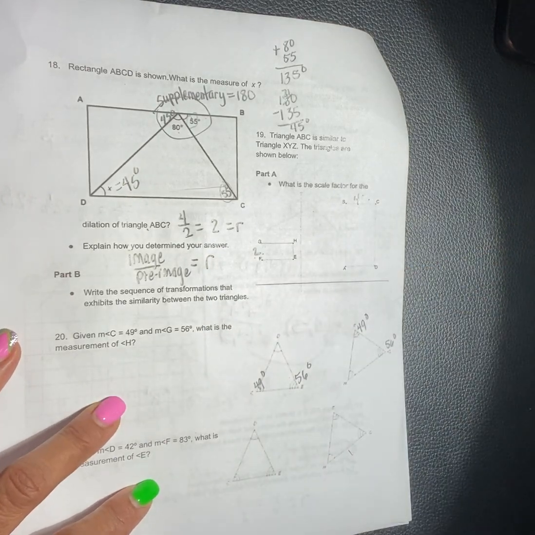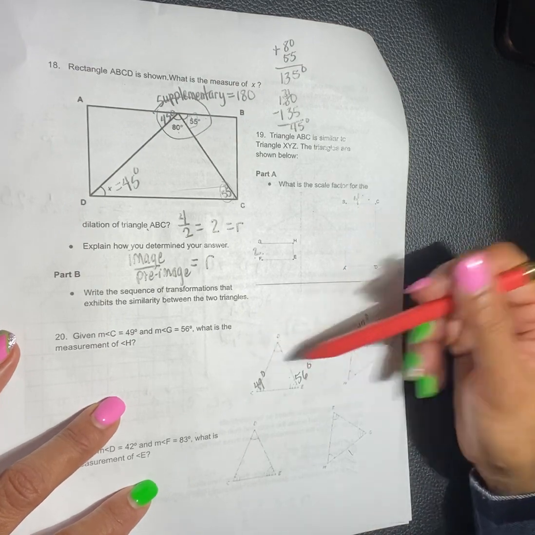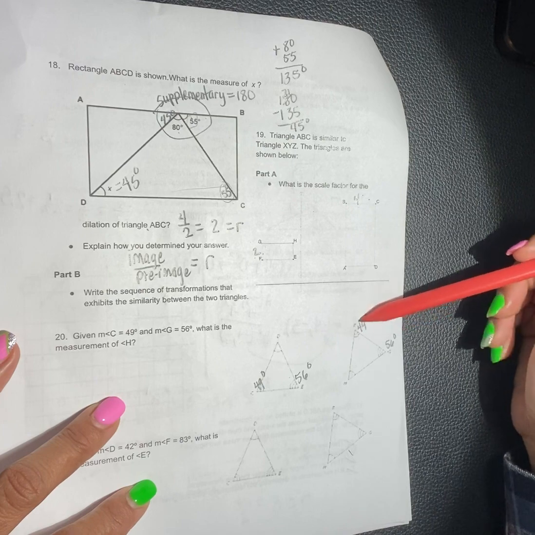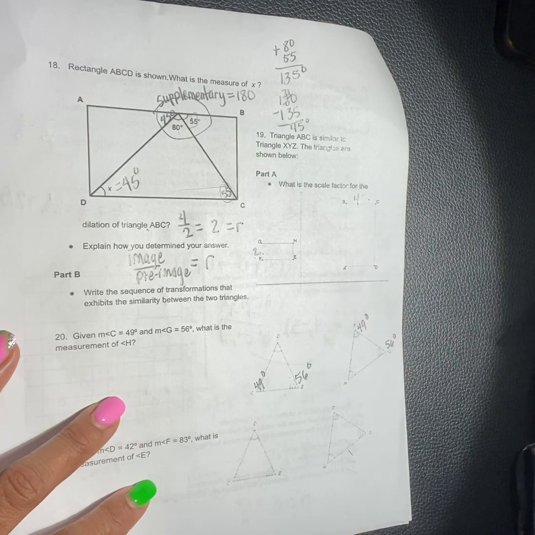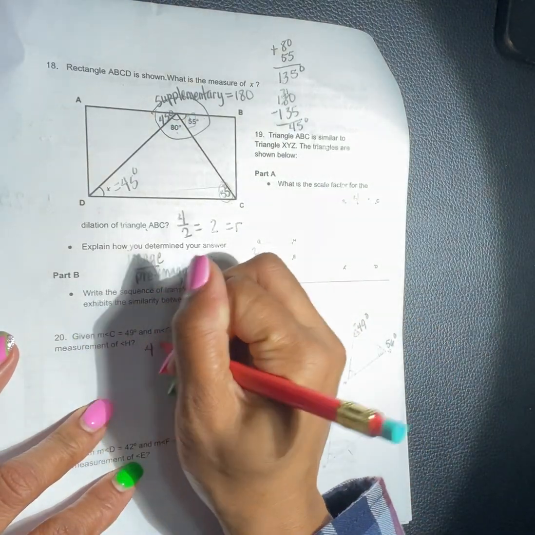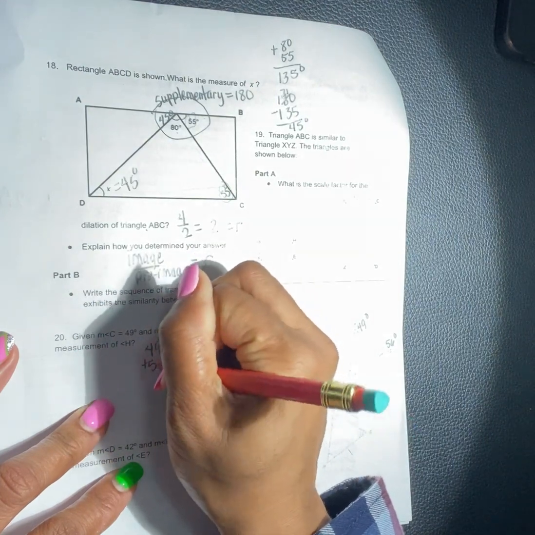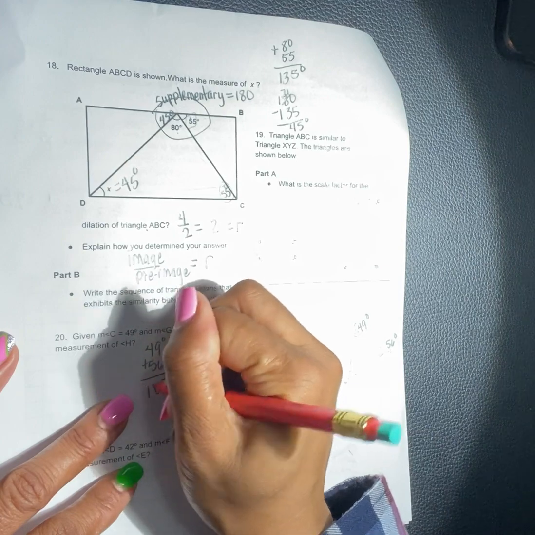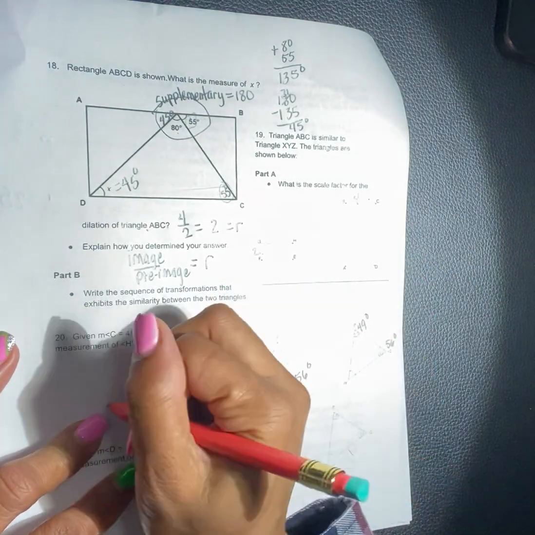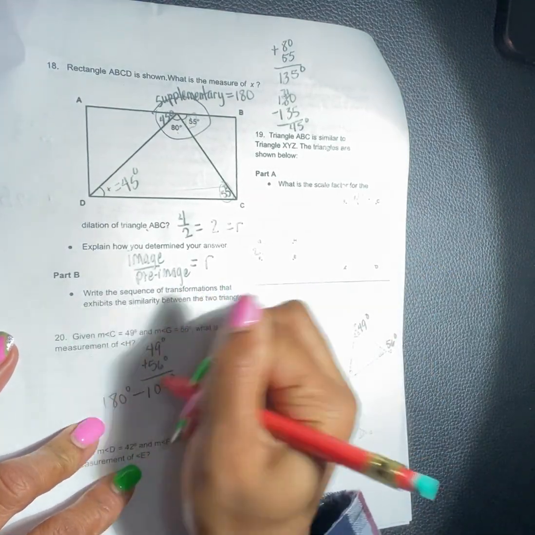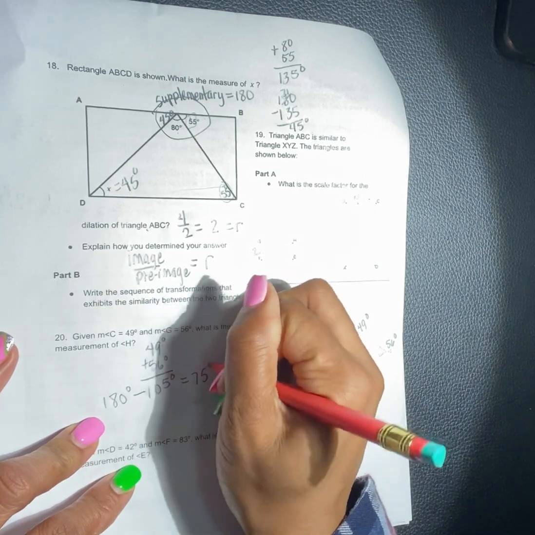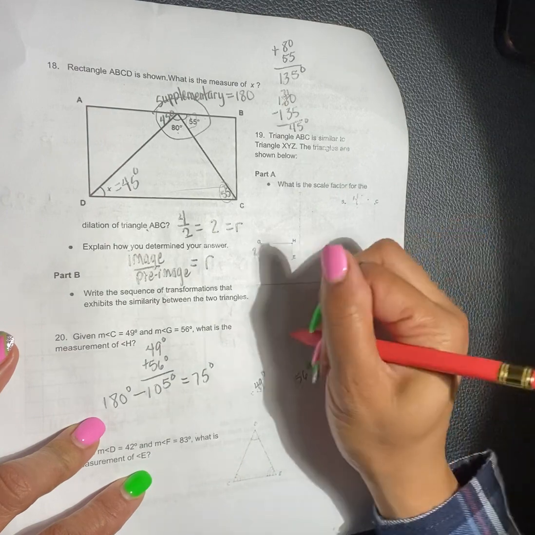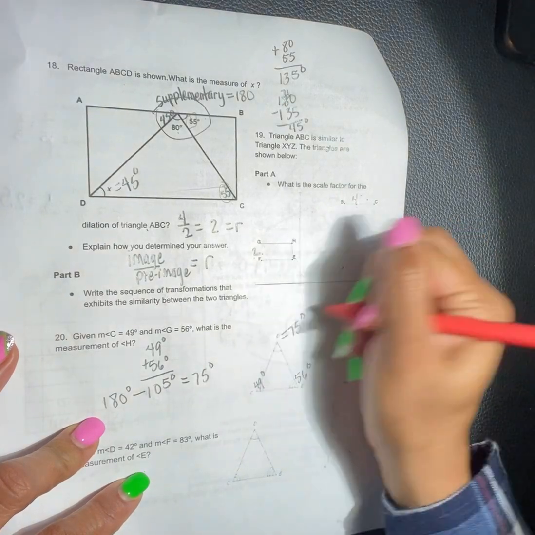It said, what's the measure of H? So I know that these have to be similar. In order to do that, I have to add both of these together and then subtract from 180. So 49 degrees plus 56 degrees equals 105 degrees. And then subtract that from 180 degrees, that gives me 75 degrees. So the measure of angle H is 75 degrees, which is also congruent to D if they ask.